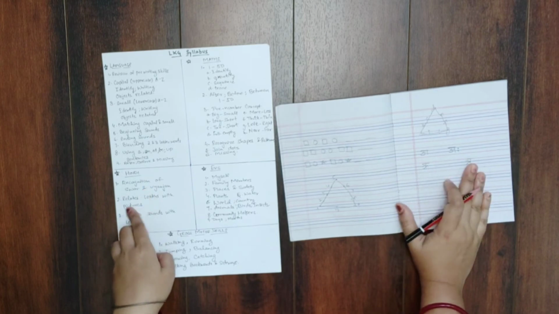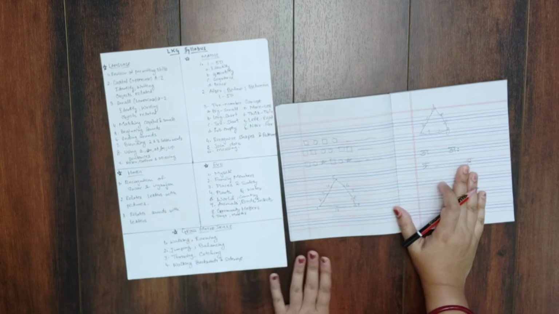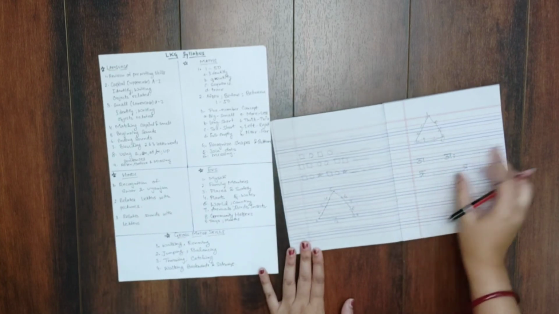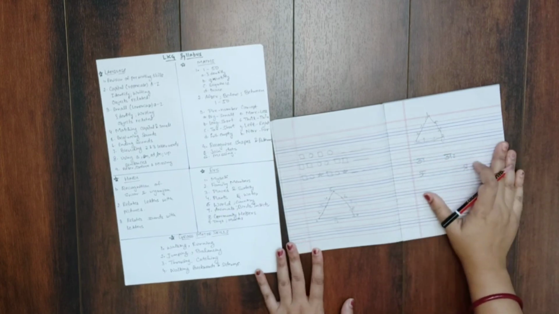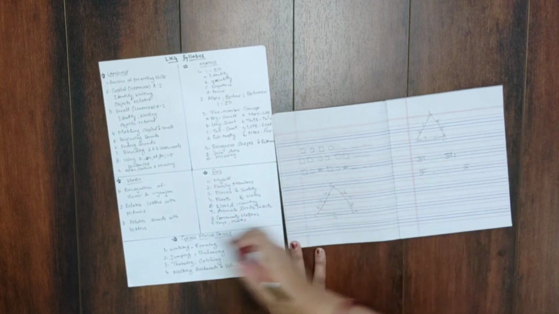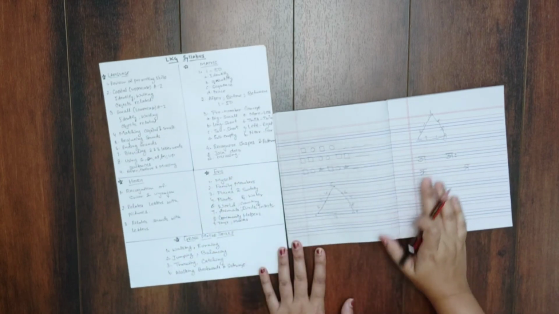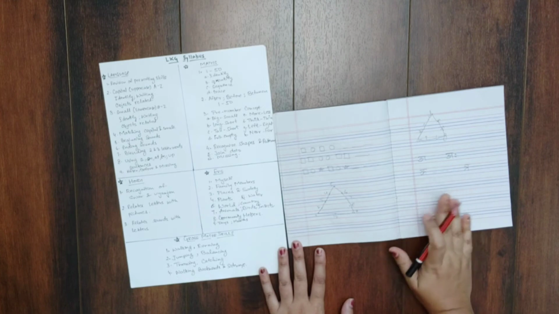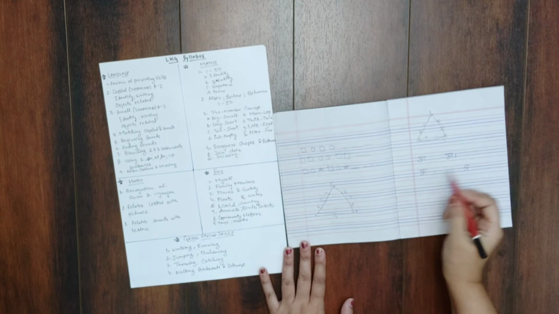Now second is relating letters with the pictures. After the recognition, what letters: a say anar, a say aam, ka say kabutar, like that. Whatever letters and pictures you are showing, they should be able to relate them. How you can prepare the worksheet at your home, I'll surely share in one of my next upcoming videos. Do watch out for those.